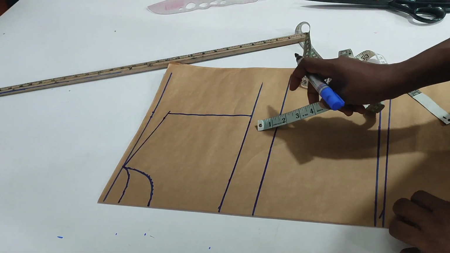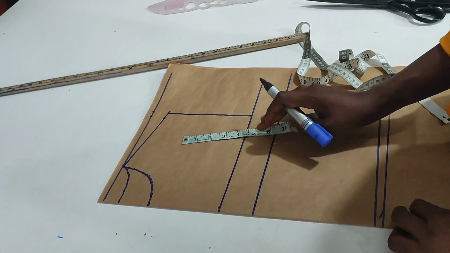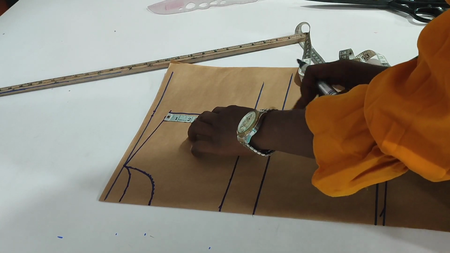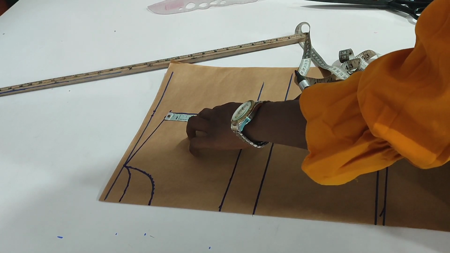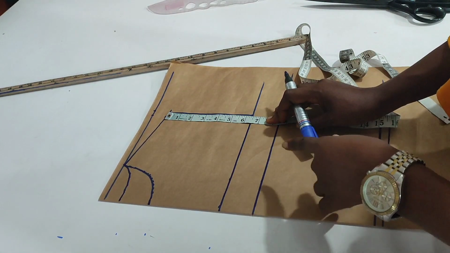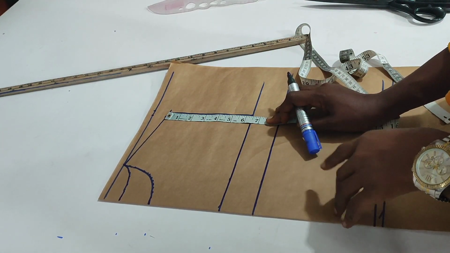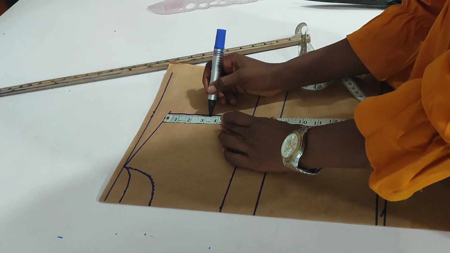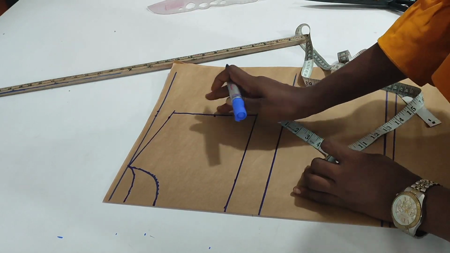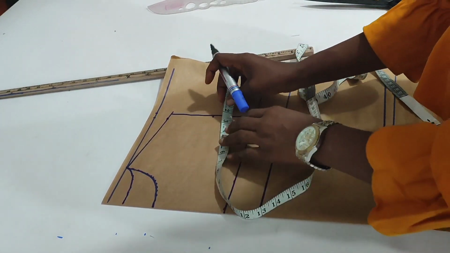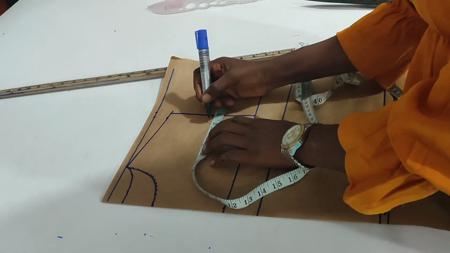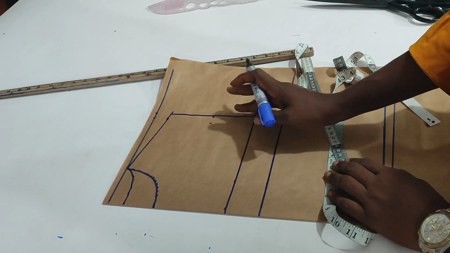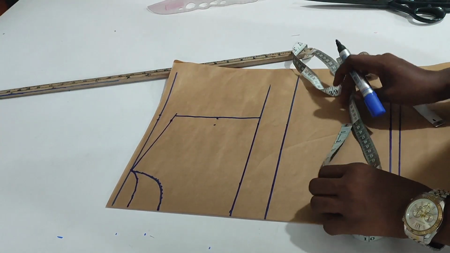And then to get our armhole curve, we're going to get the midpoint from here to here. So our midpoint is, we have 6.5 inches there, so the midpoint is going to give us 3.25. And then on that line, I'm going to go in by 0.75 inches. And this is going to be for the front armhole. But for the back, I'm not going to go in. I'm just going to connect with a curve.